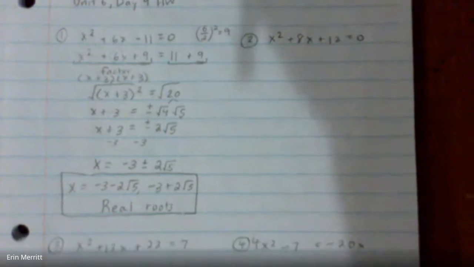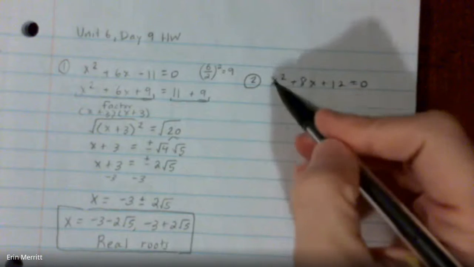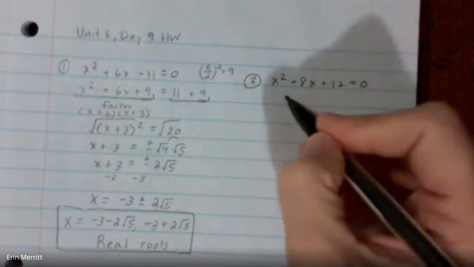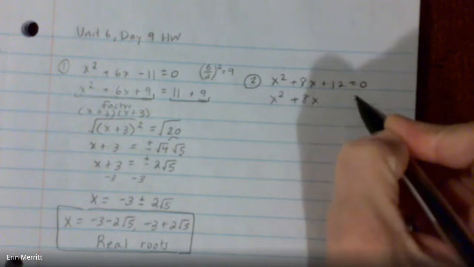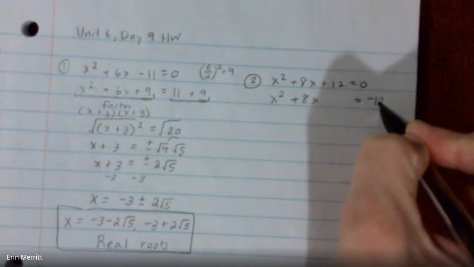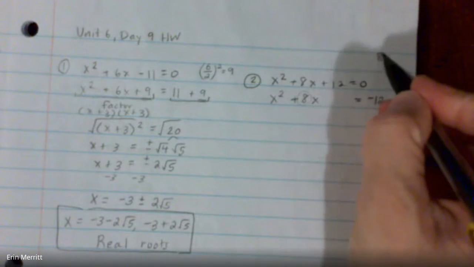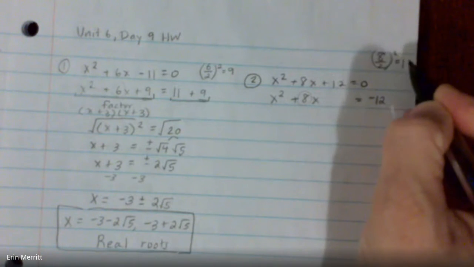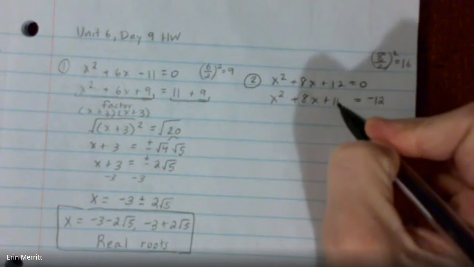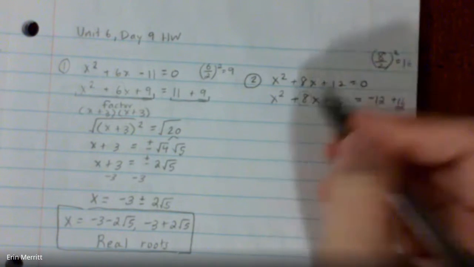So here, let's set that up correctly. Same thing. This is a 1. Move the constant to the other side. So I'm going to get x squared plus 8x, and then I'm going to subtract that over, so I get negative 12. All right, b term, cut it in half, square it. So 8 over 2 is 4, squared is 16. So add 16 here, add 16 over here.